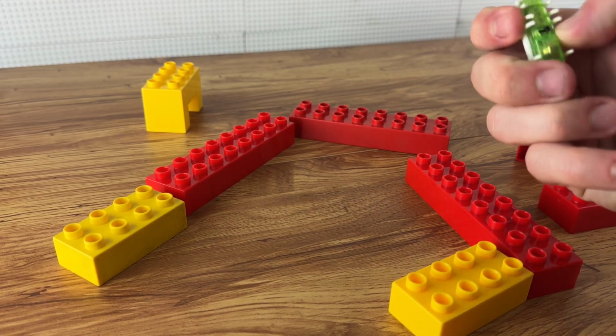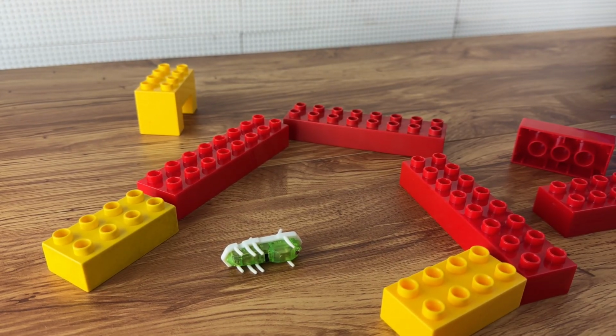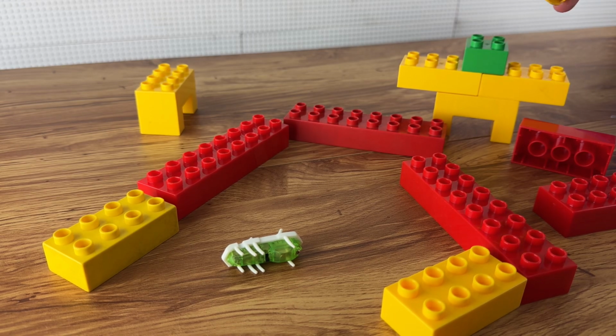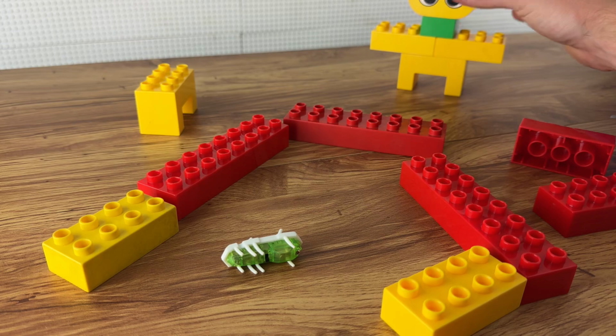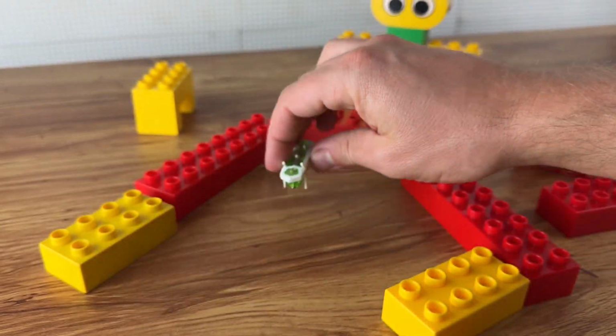Now, I don't have any minifigures in this bin, but we can design a very simple robot like this that we will pretend is our minifigure. So we'll have our robot over on this end of the desk, and we need to get the Hex Bug over to him.